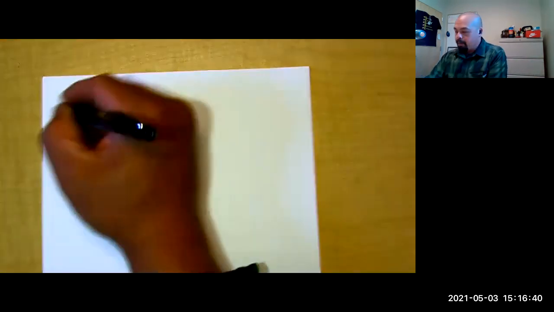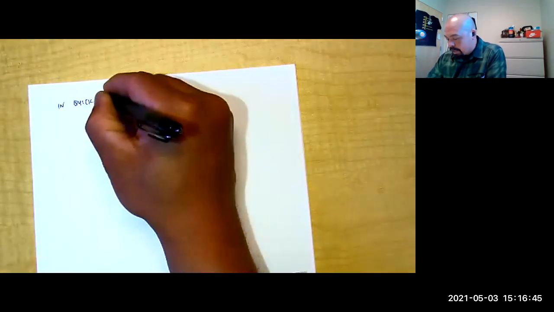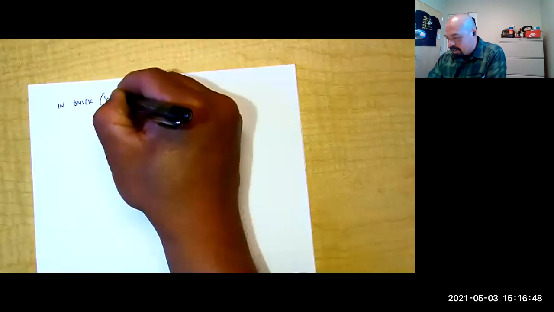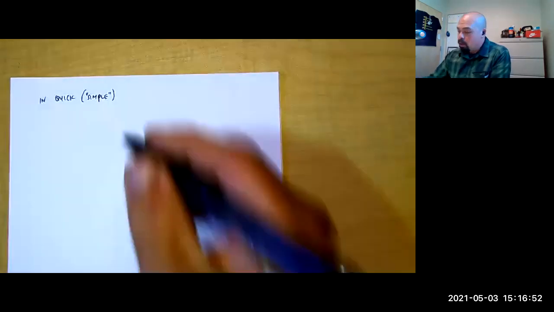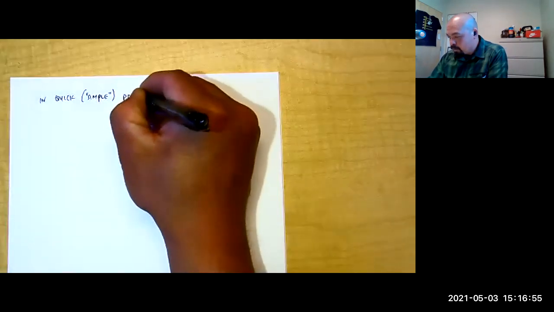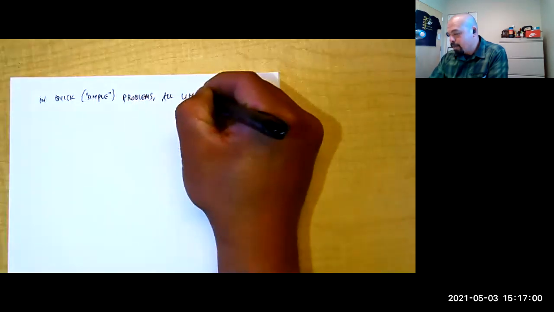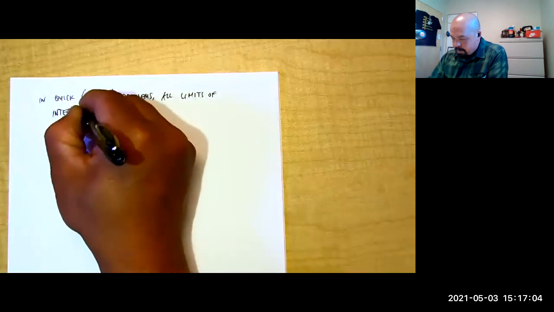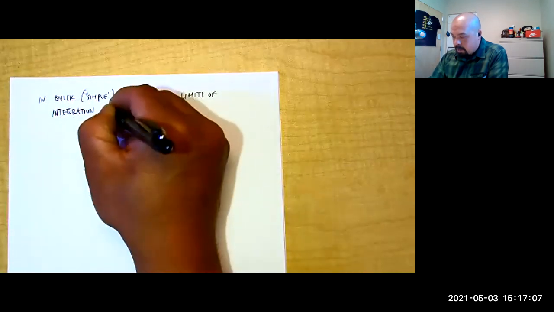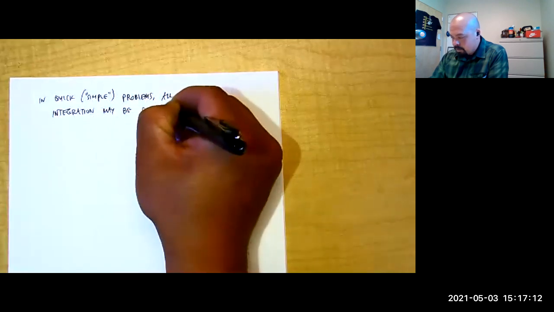All right, and our kind of quick, I'm going to say here simple, because they're not always going to be simple, and even these problems aren't simple, right? But in quick simple problems, all of our limits of integration may be constants, right?